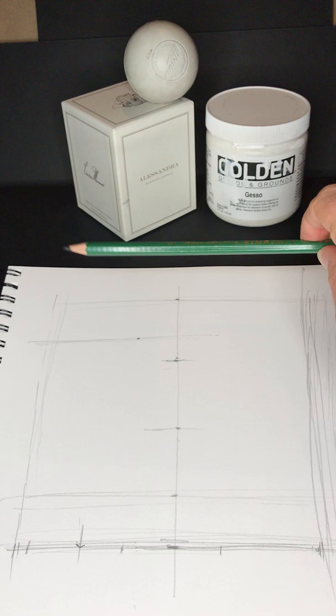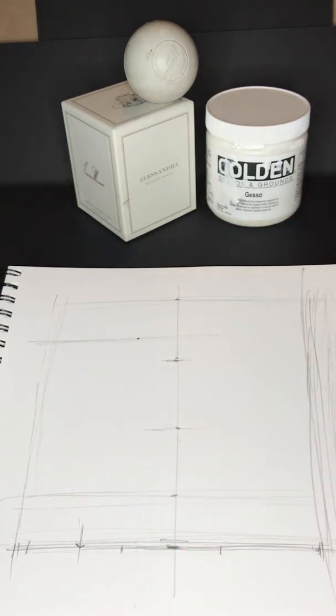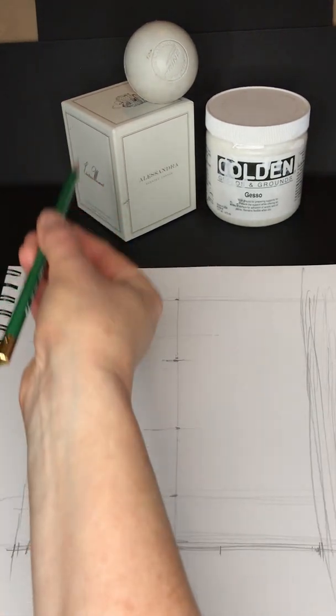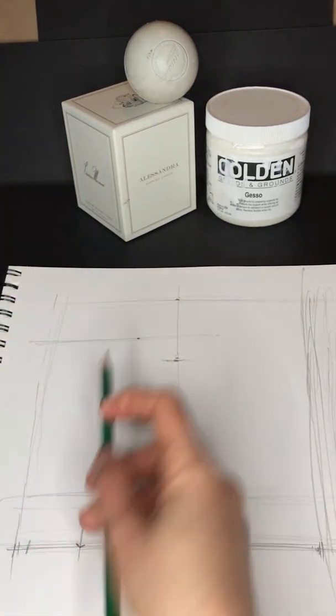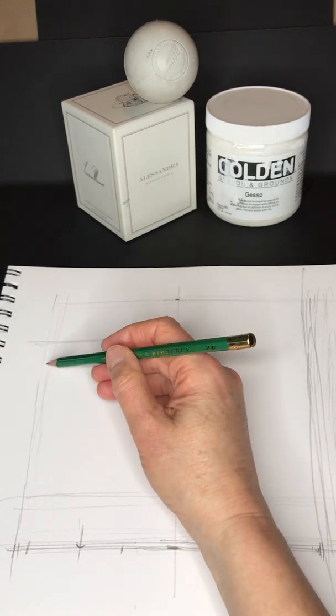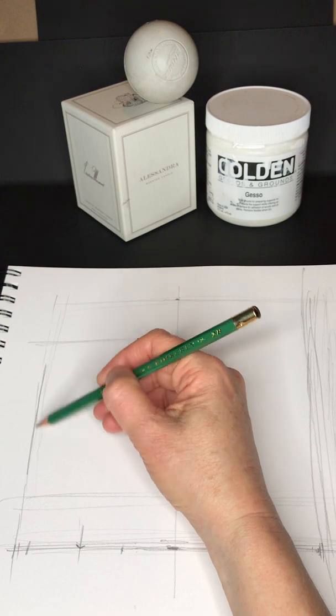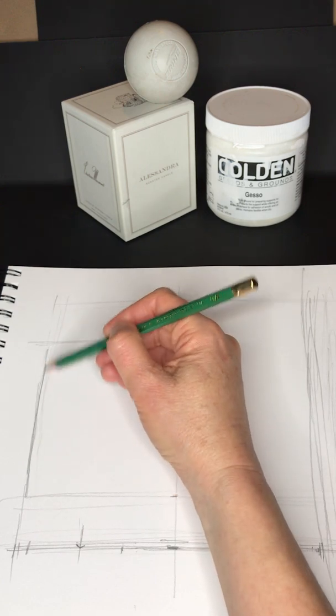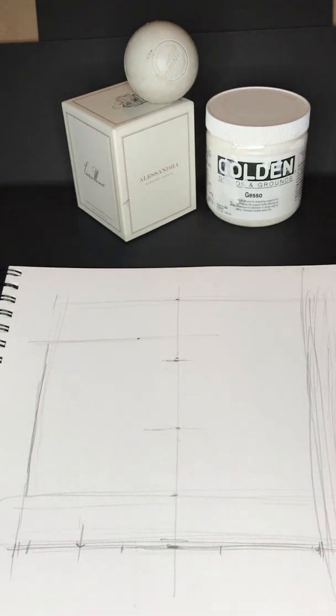So continuously looking at these things to understand where they're going to go. So this outside edge of the box is going to actually fall on this line here. So in this sense, we have part of our box already. This is the front point.